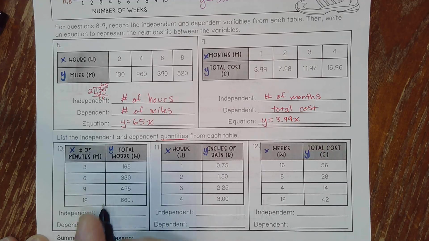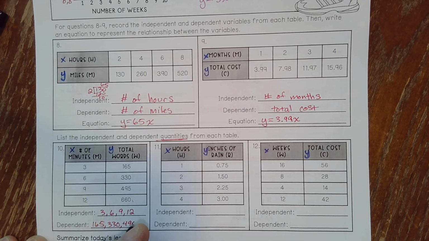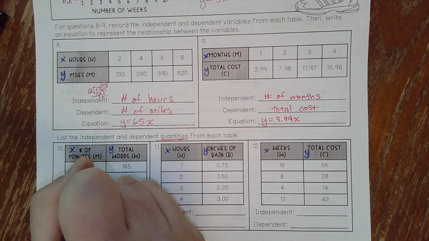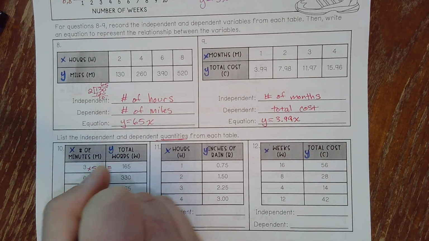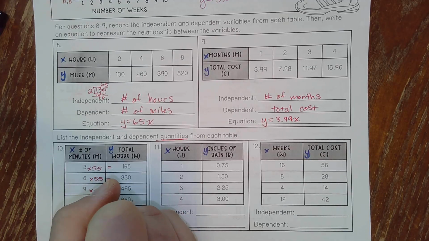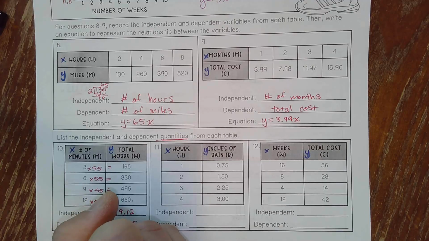So my quantities here are going to be 3, 6, 9, and 12. My dependent quantities are going to be 165, 330, 495, and 660. What's happening here is a multiplicative relationship, and they're multiplying by 55 every time.